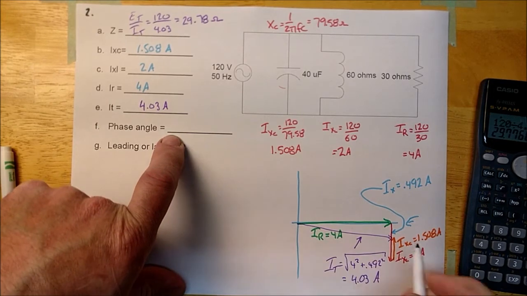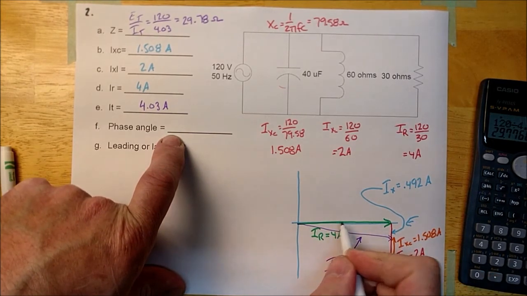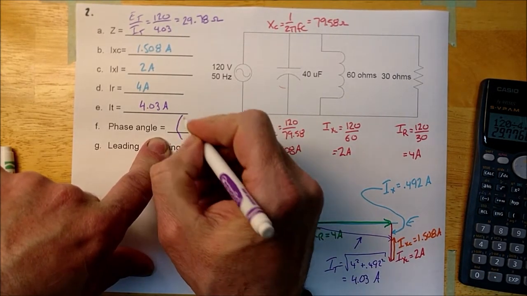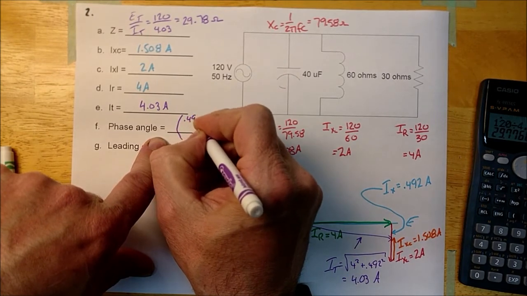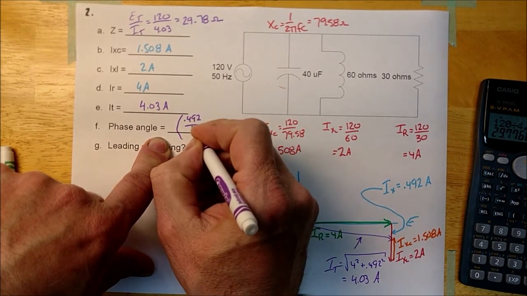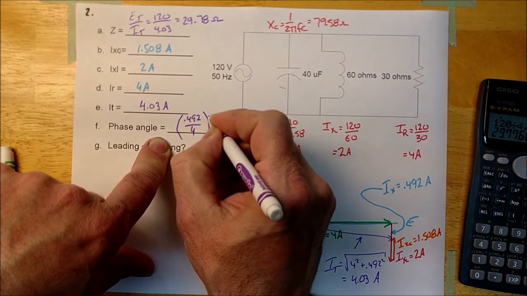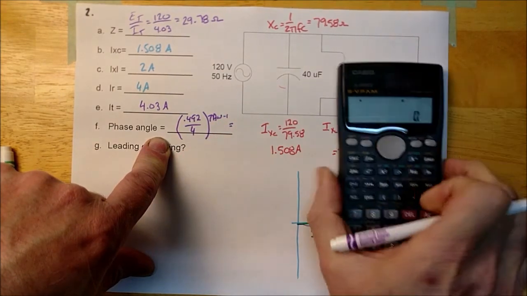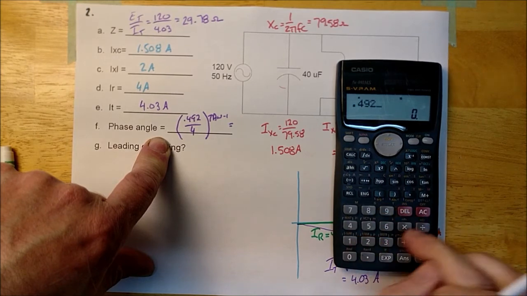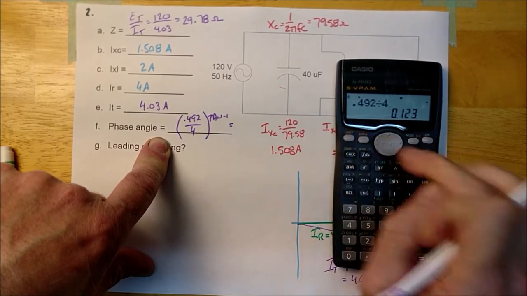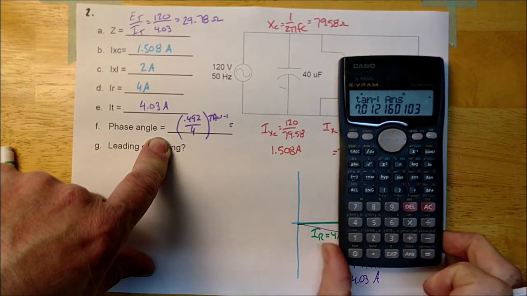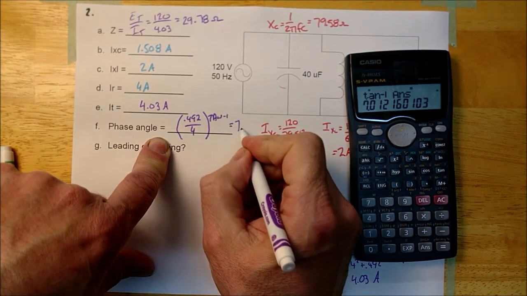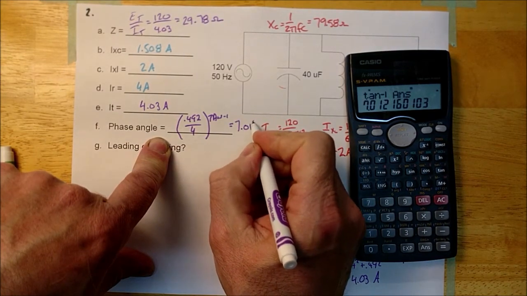Phase angle, opposite over adjacent, inverse tan. 0.4924. I'm getting 7.01 degrees.